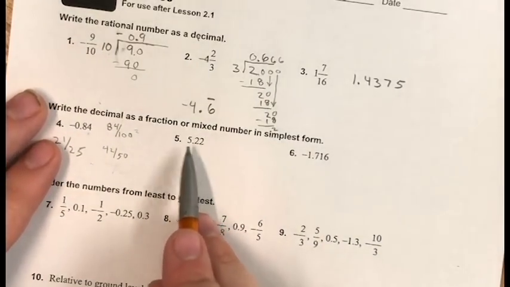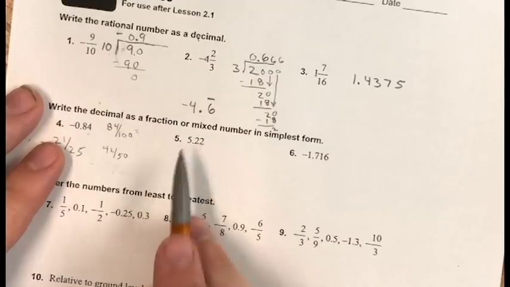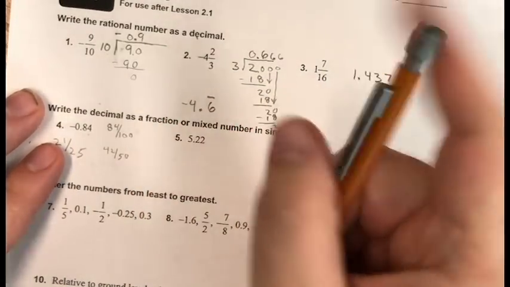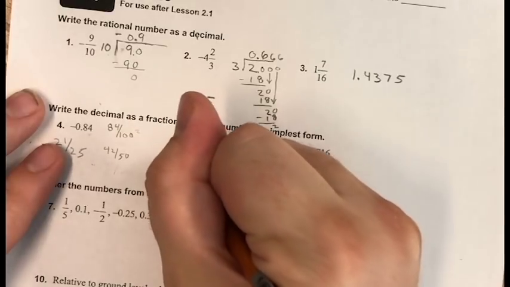My whole number, my integer, is 5. So I'm just going to write that off to the side so I don't forget it.